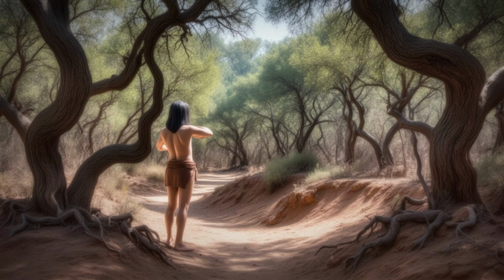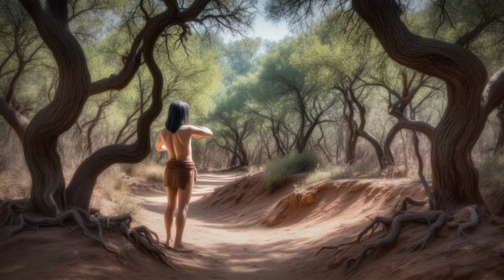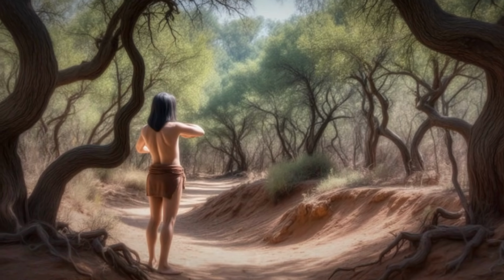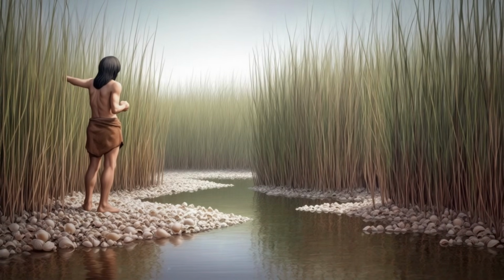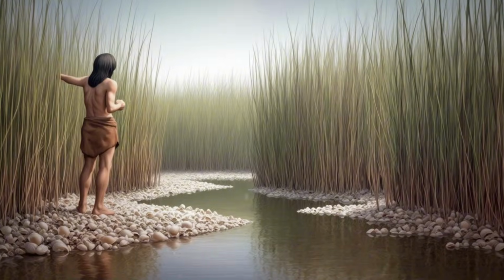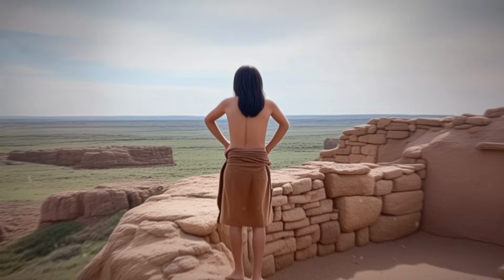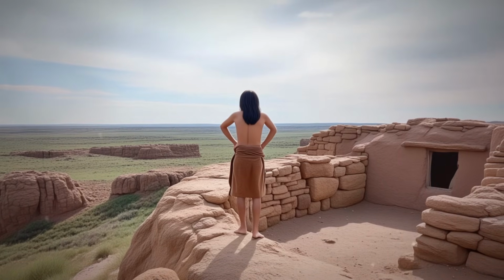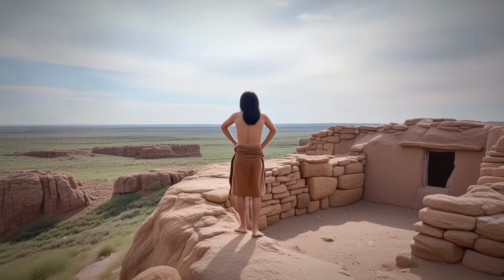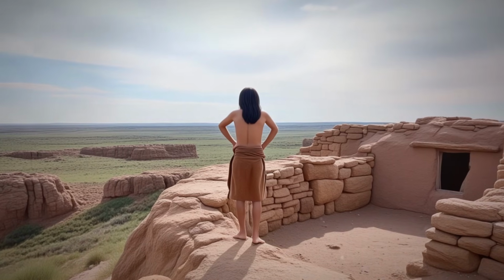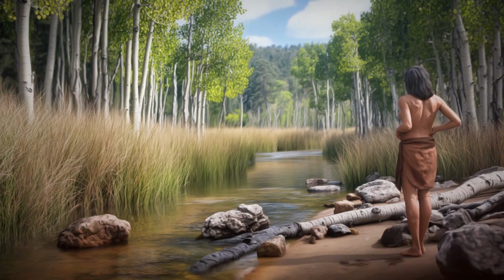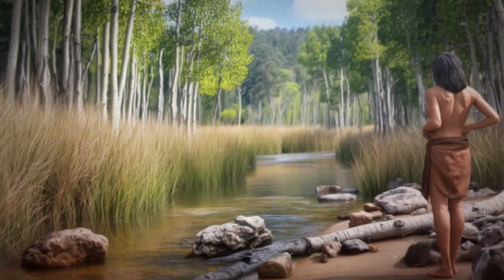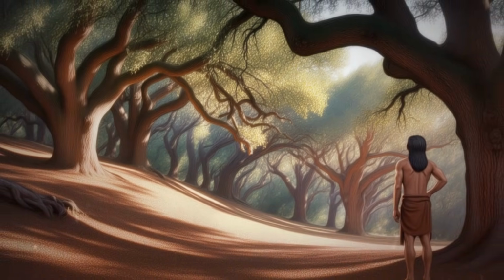Rock shelters in the Edwards Plateau canyons continued to serve as important habitation sites. These shelters provided protection from weather and predators, level floors for living and working, and preservation conditions that retained organic materials. Excavations in shelters have recovered perishable artifacts rarely found at open sites, including cordage, basketry fragments, wooden tools, and plant remains. The preservation of these materials provides insights into technologies and activities that are otherwise archaeologically invisible.